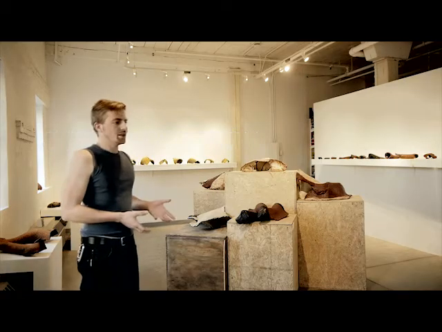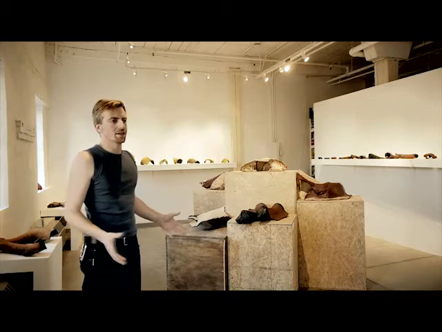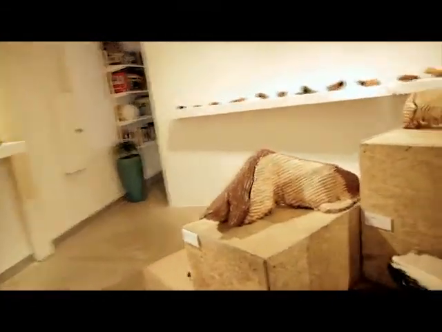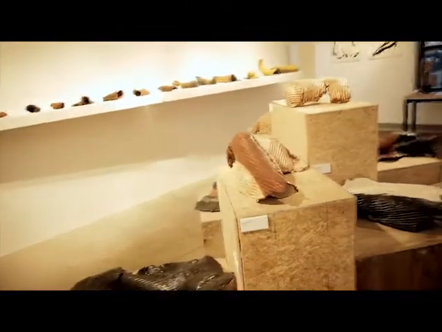So the third component to curating the show, and the overarching component, is how the show is experienced. And we wanted to promote a circular flow of movement. The first thing that you see in the space is the central cluster.